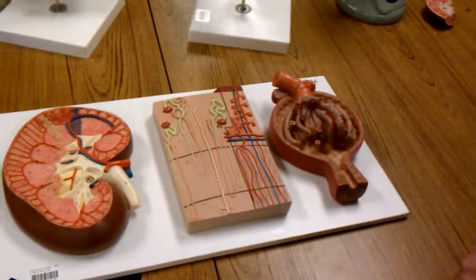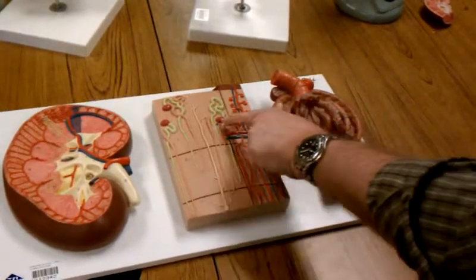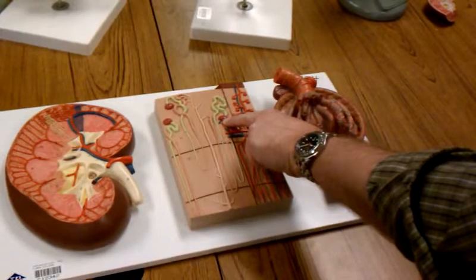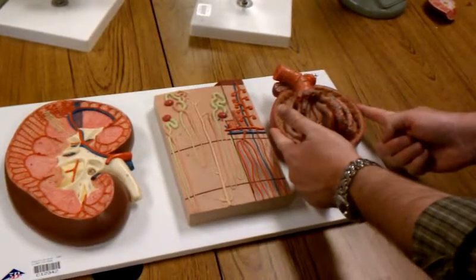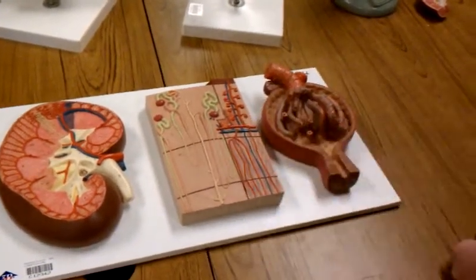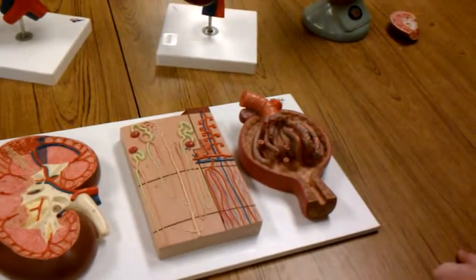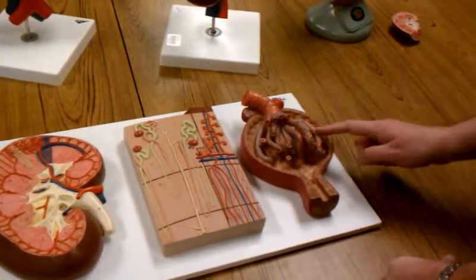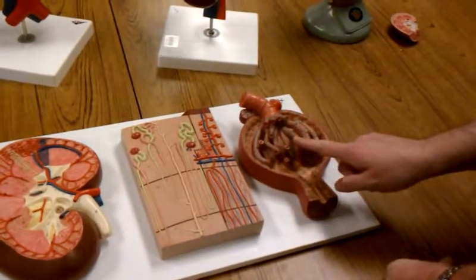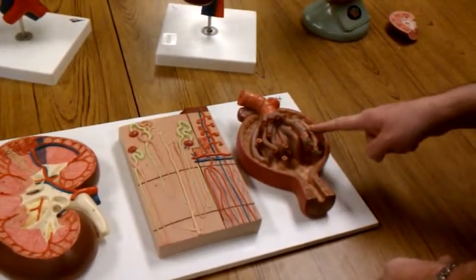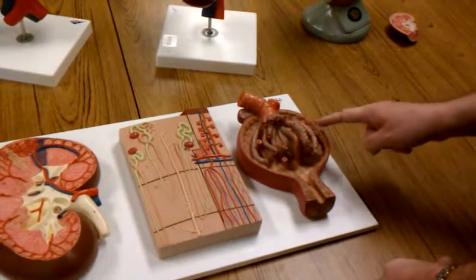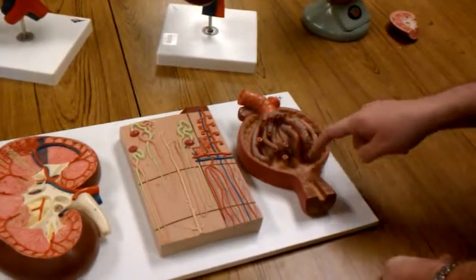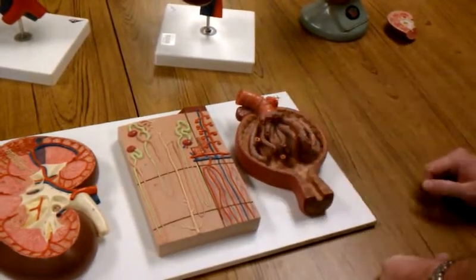The glomerulus sits inside the renal corpuscle, which is this structure right here. The outer part is called the parietal layer of Bowman's capsule. And then we have cells called podocytes and some other cells overlying capillaries that make up the visceral layer of Bowman's capsule. Between the two layers of Bowman's capsule is Bowman's space, also known as the capsular space.